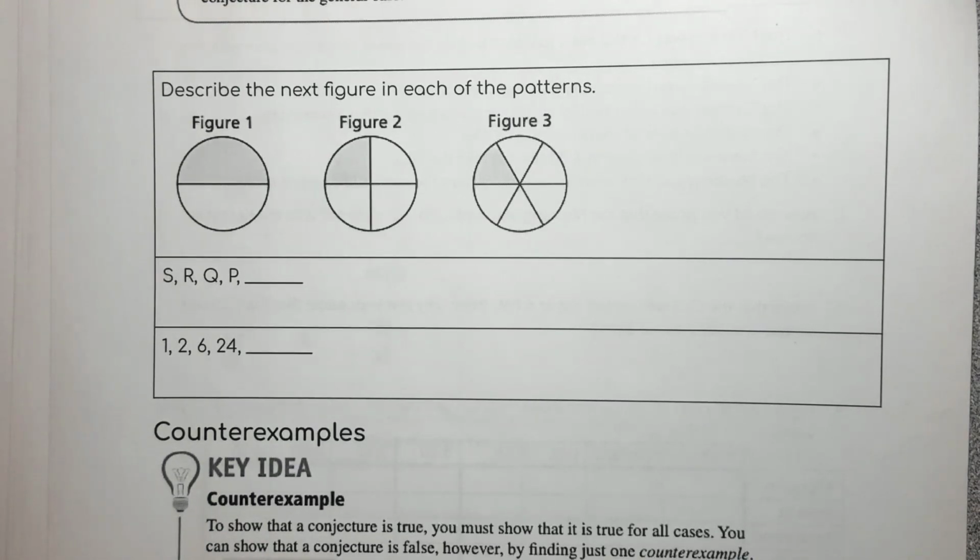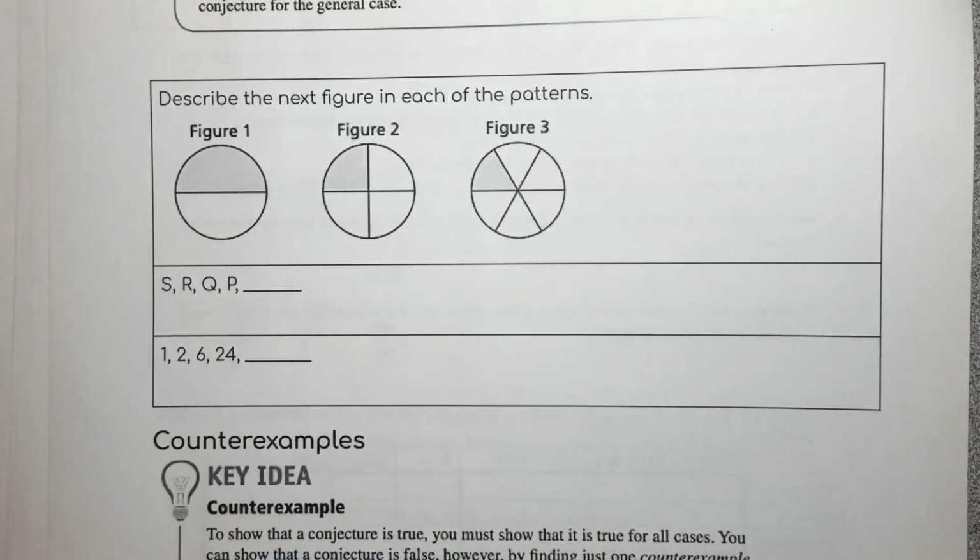So what would the next one look like, Josh? What would our next figure look like? How many sections should it have? 8. Okay, and how many are going to be filled in? 1. So do your best to sketch that.